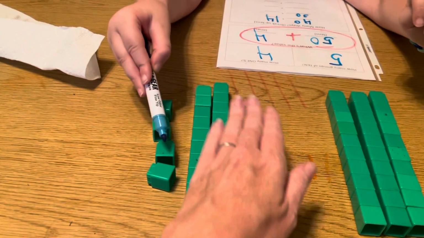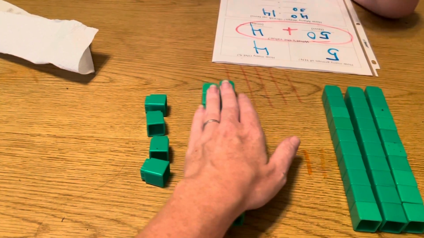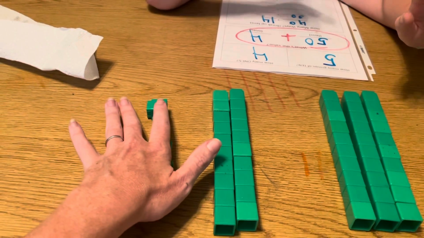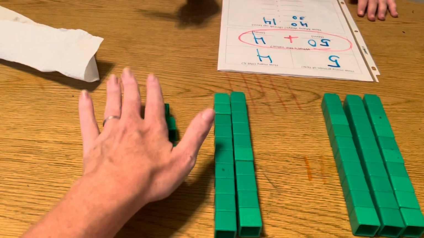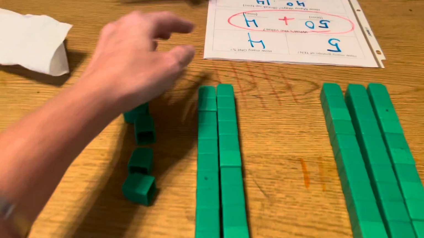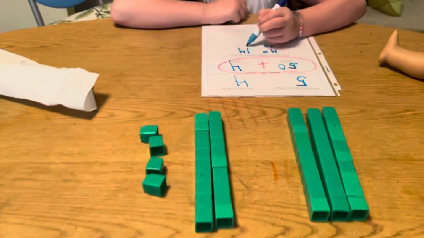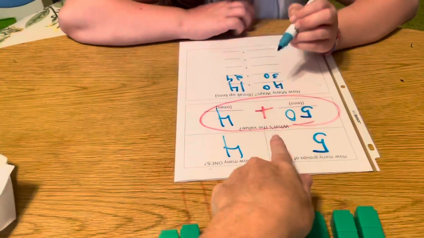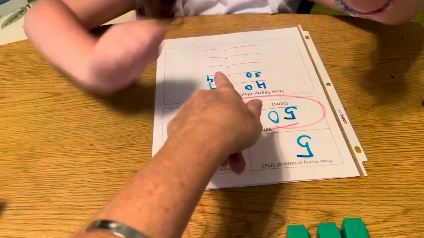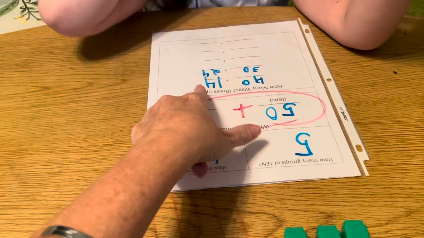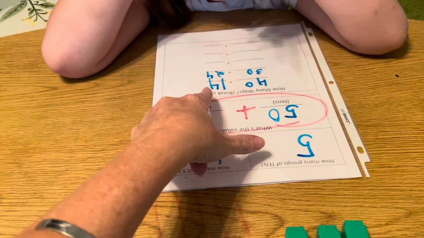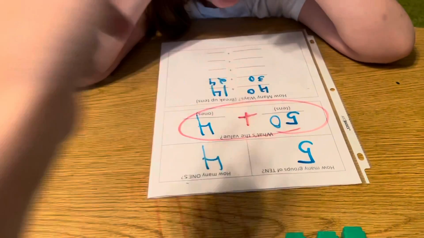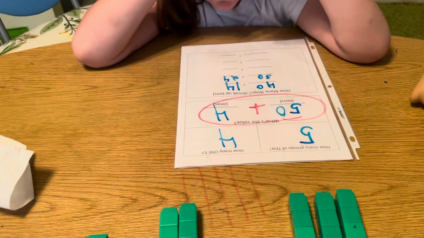You don't even have to count on, because you already know this is 20. So you can say 20 and 4 makes? 24. Excellent. So what can go right there? 24. Wow. So 50 and 4 makes 54. 40 and 14 makes 54. 30 and 24 also makes 54.